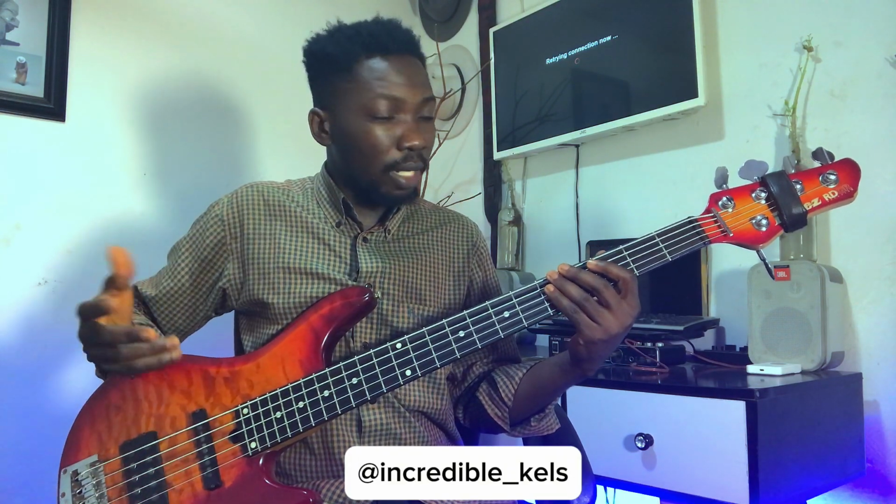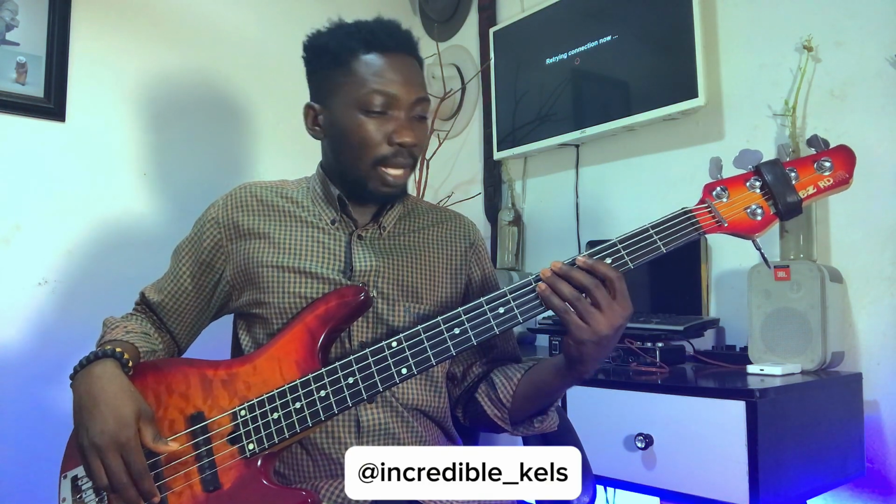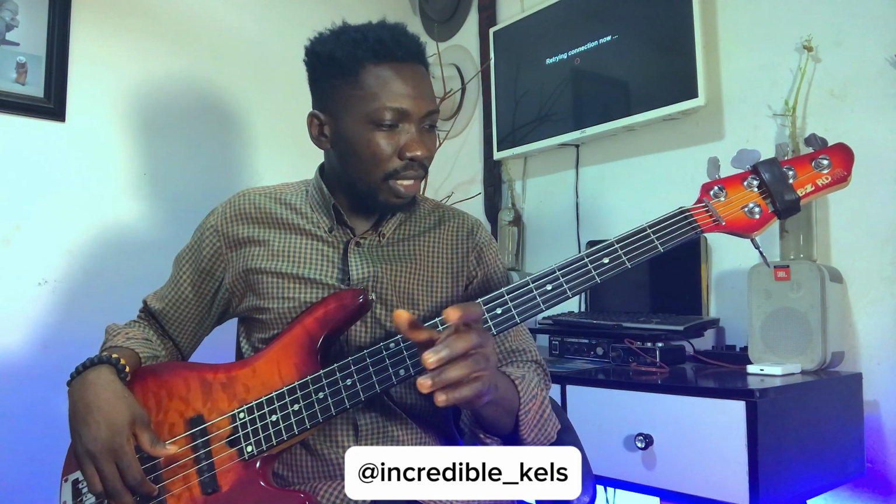Now these are what we call dead notes. You get it? You can't hear the note. But ghost notes, you see, you're playing them lightly but in a muted way, and it's giving you that percussive rhythmic value, right? You get it?